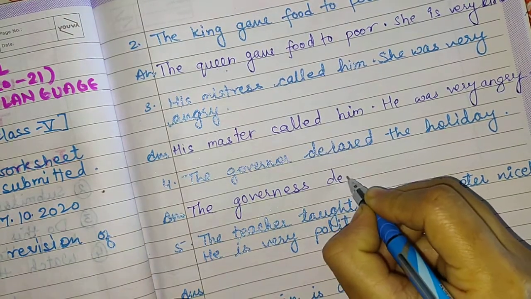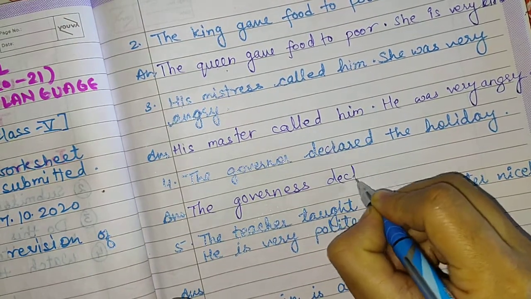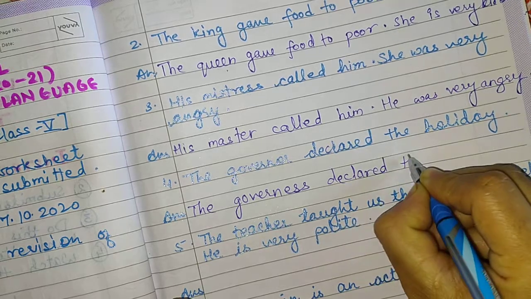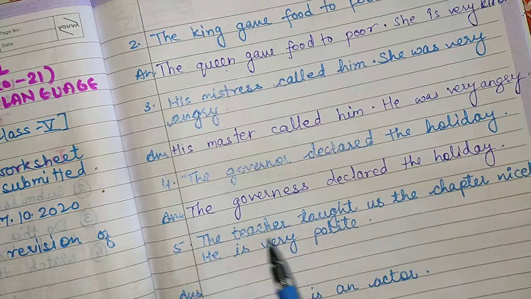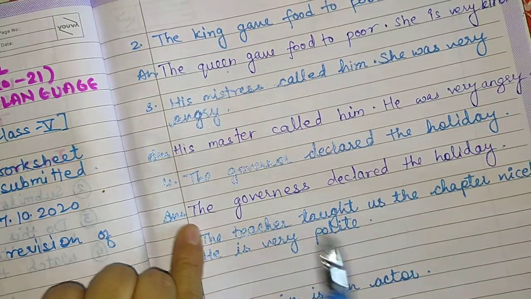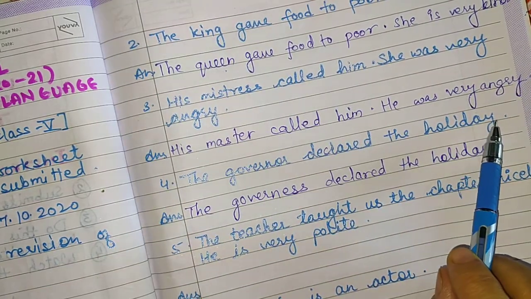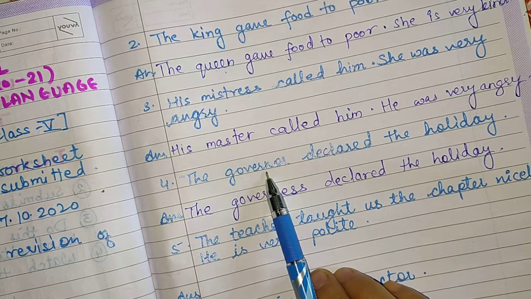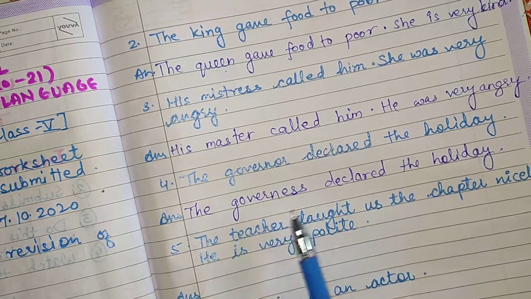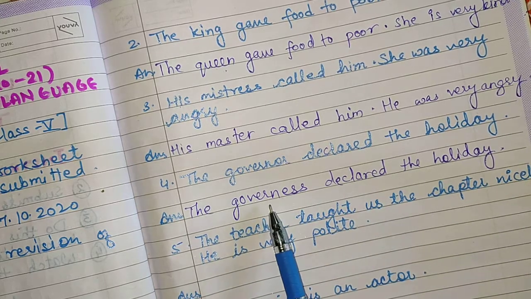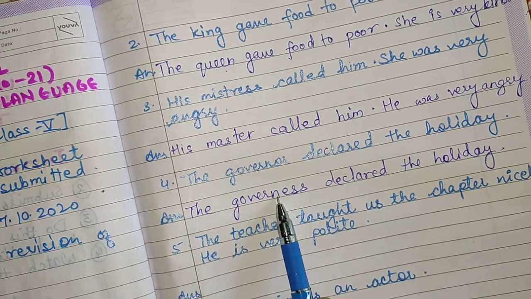The governess declared the holiday. Now here there is no pronoun used for governor in the sentence, so we are also not going to use any pronoun. We will just leave the sentence as it is. We will just change the gender here.